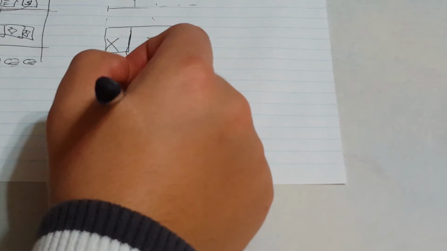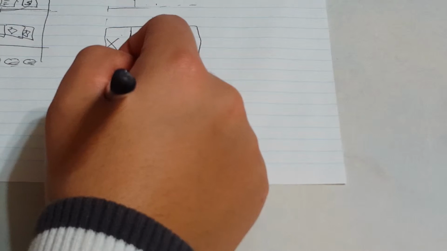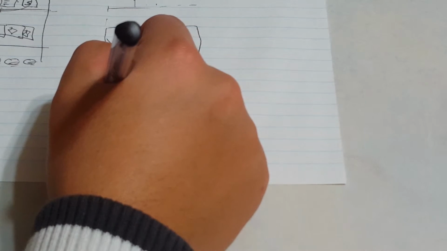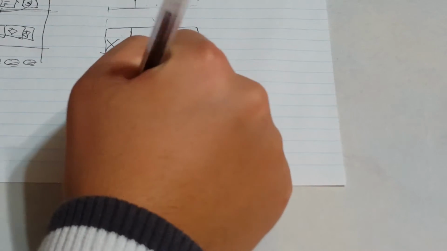Yeah, I'm a terrible artist, guys, so don't judge me. This would be social. I'd probably just put like the Twitter bird or something of that sort. And then this will be about, and this will be contact.